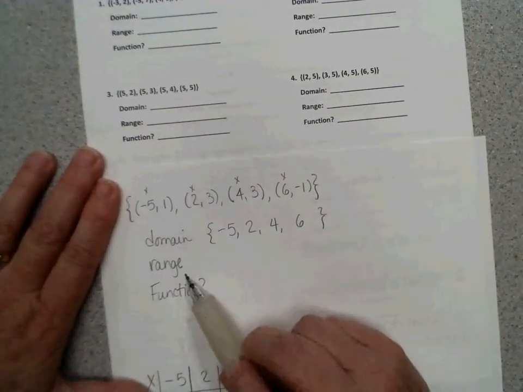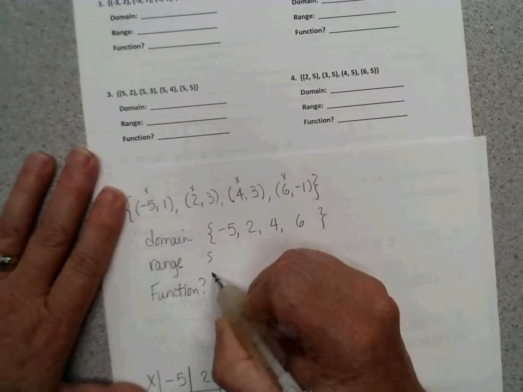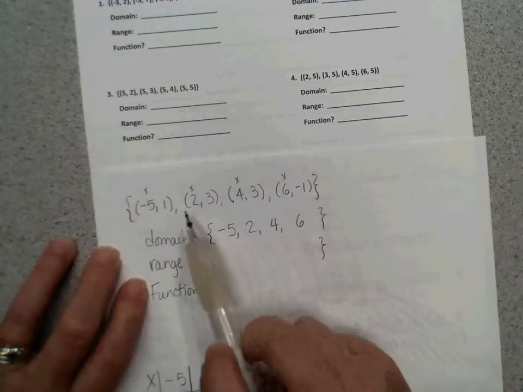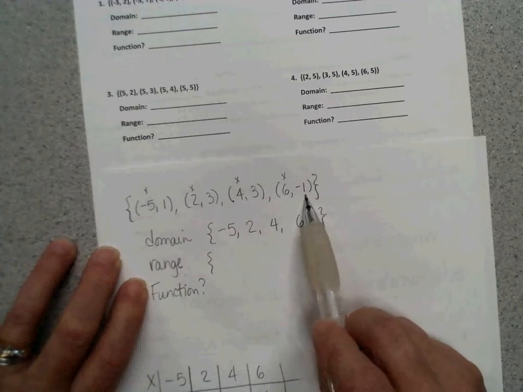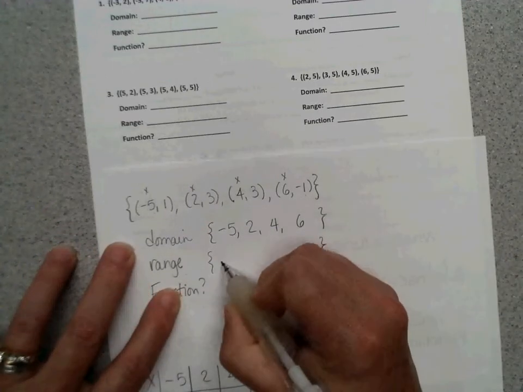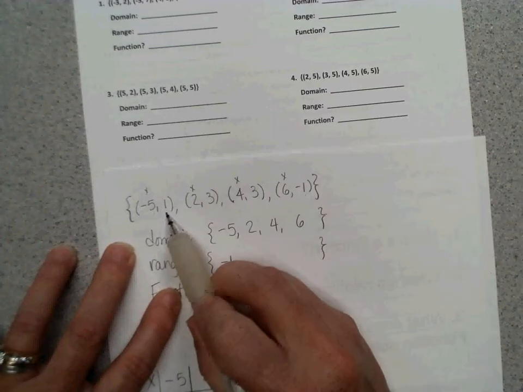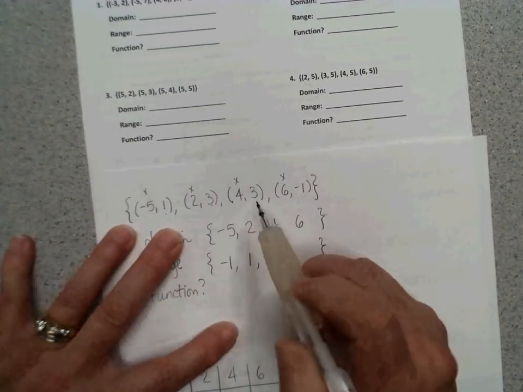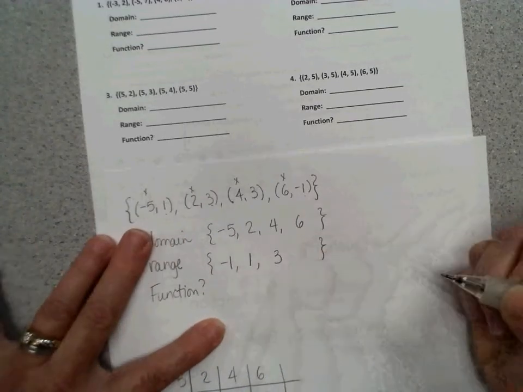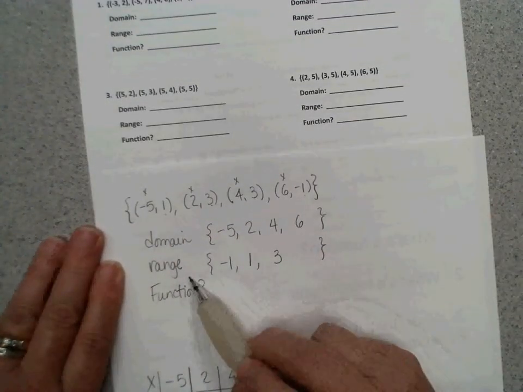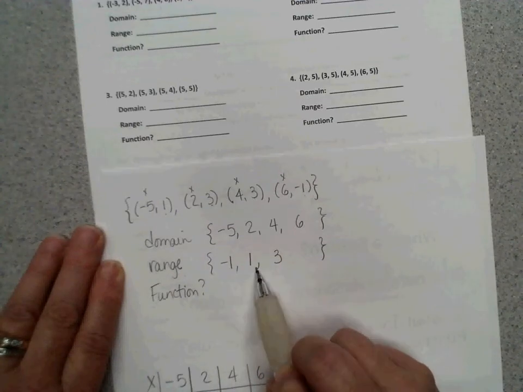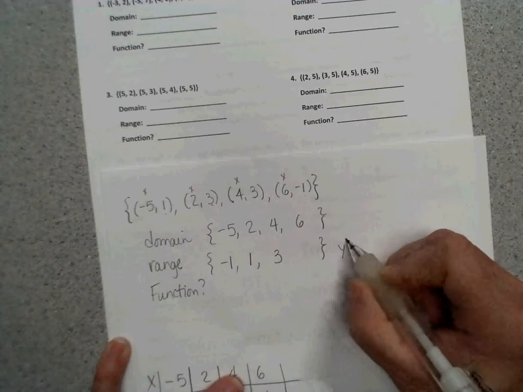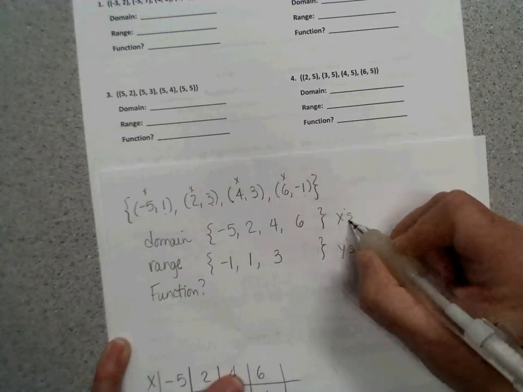Next, the range, again, in order from smallest to largest. So for my range, it looks like my smallest y value is -1. Then I have a +1, and I have a 3 and a 3 again. I don't list that twice, I only list it once. So my range is just a set -1, 1, and 3. Again, range is the y values, x's make the domain.